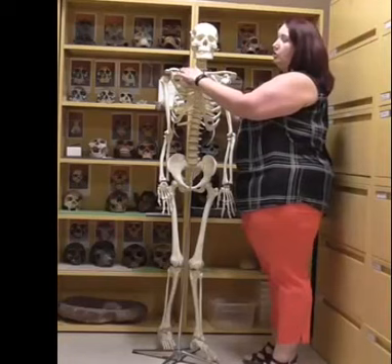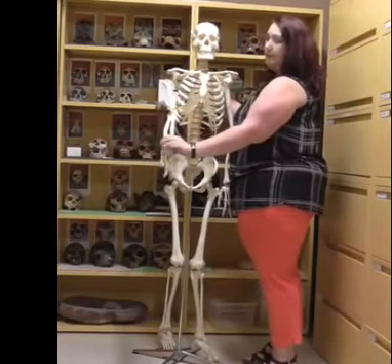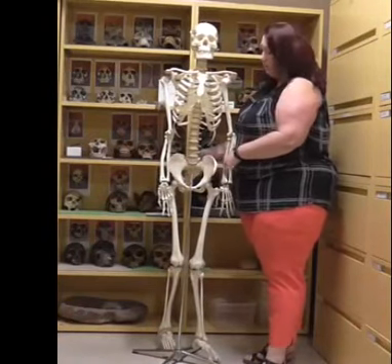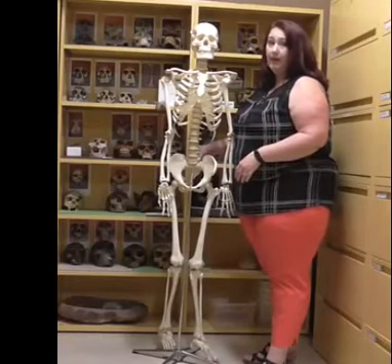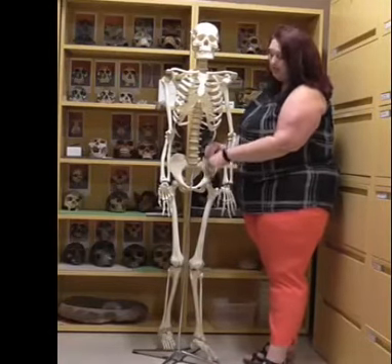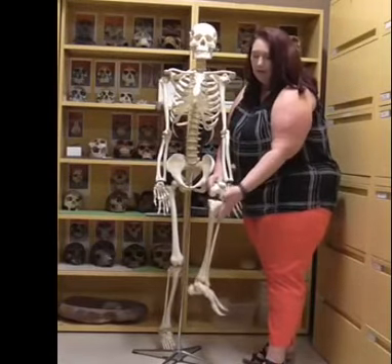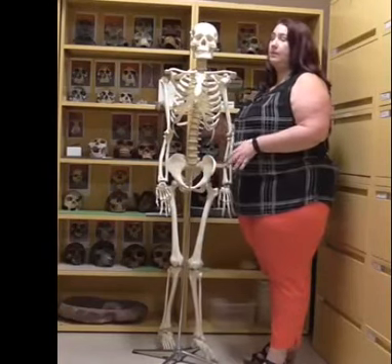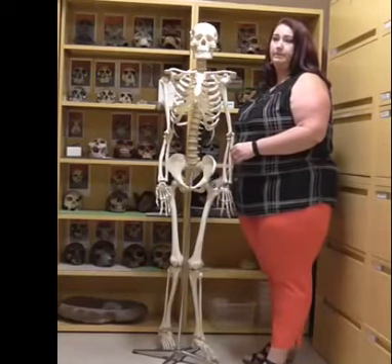Now the appendicular skeleton, that's going to be the bones of the limbs. So we're going to have the shoulder joint, both the scapula and the clavicle, and then the arm all the way down to the hand. And then in terms of the legs, we're going to have the pelvis without the sacrum, just the os coxae. And then it's going to include the lower limb, so the leg all the way down to the foot. That's going to be the appendicular skeleton. So axial trunk, appendicular limbs.